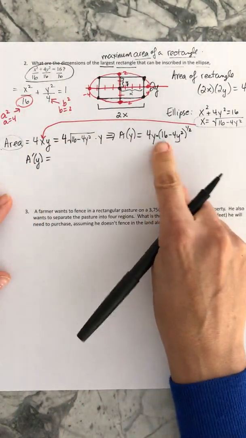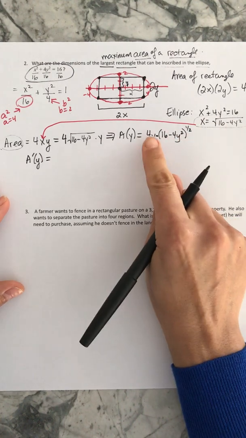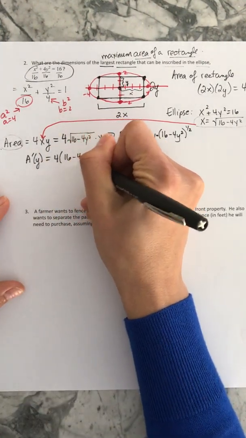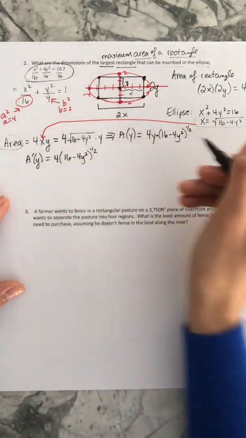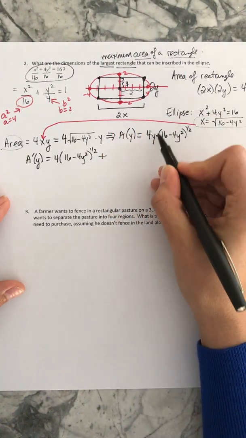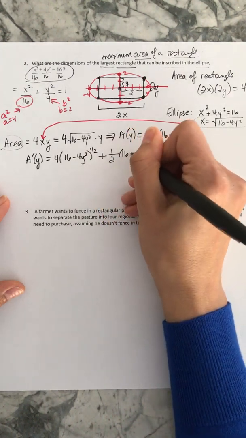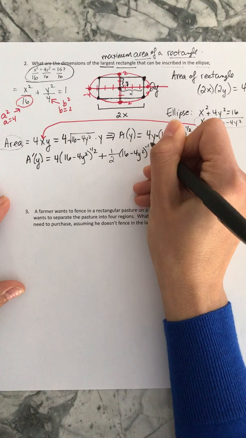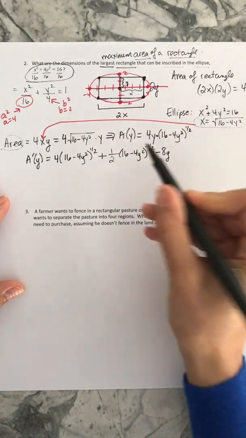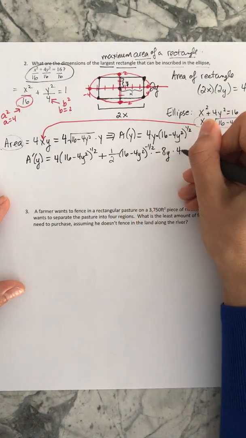The derivative of this is going to require that I use the product rule. Derivative of first times second, right? Plus derivative of second. So power rule, 1/2 goes in front. We have (16 − 4y²) to the negative half times the derivative of the inside, which is negative 8y. And then that's derivative of second times first, which is 4y.